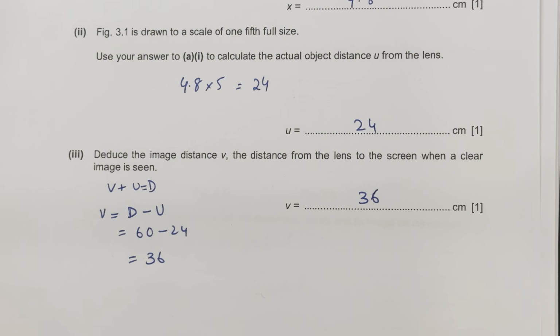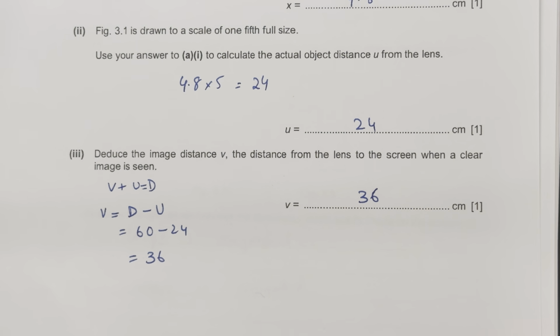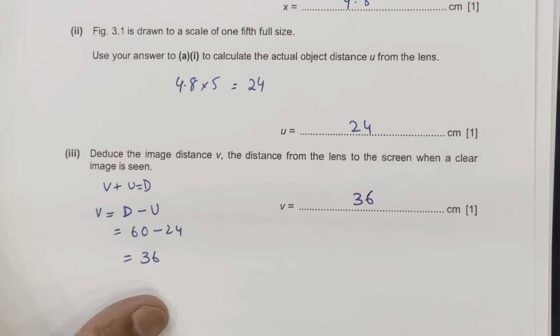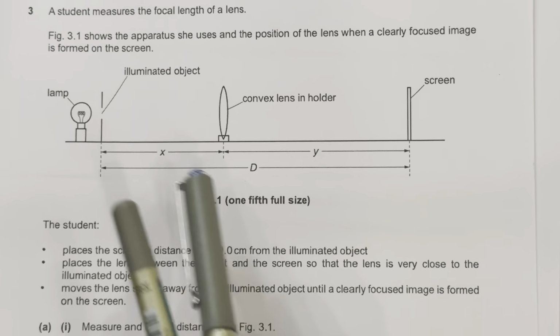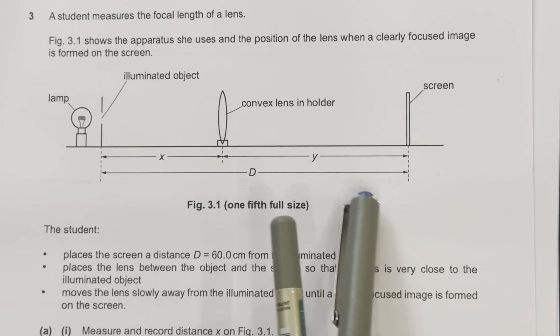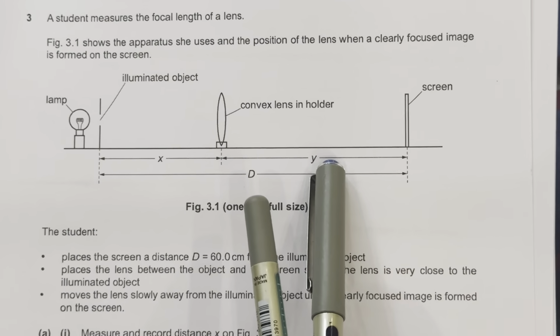We know that the total distance is 60 and u we just calculated in the previous part, that was 24. So 60 minus 24, we get the answer 36 centimeters. 60 was given earlier in the question, that d is equal to 60. This is the total, so we subtract to get this value. Okay.